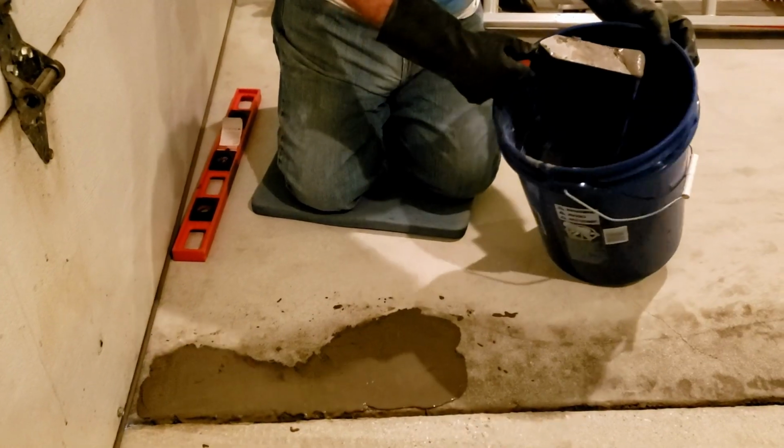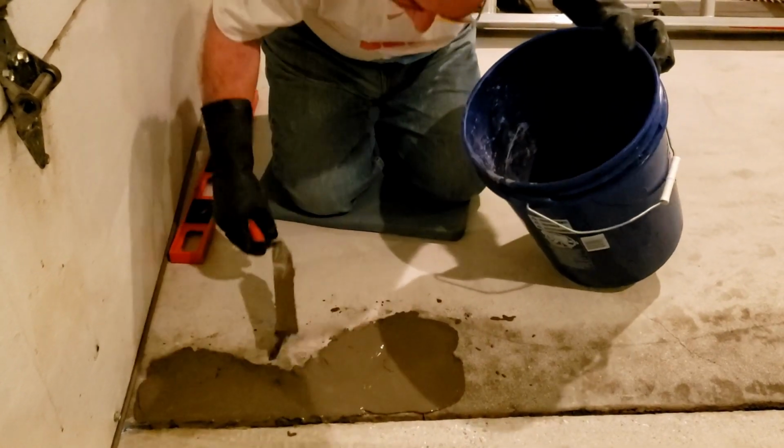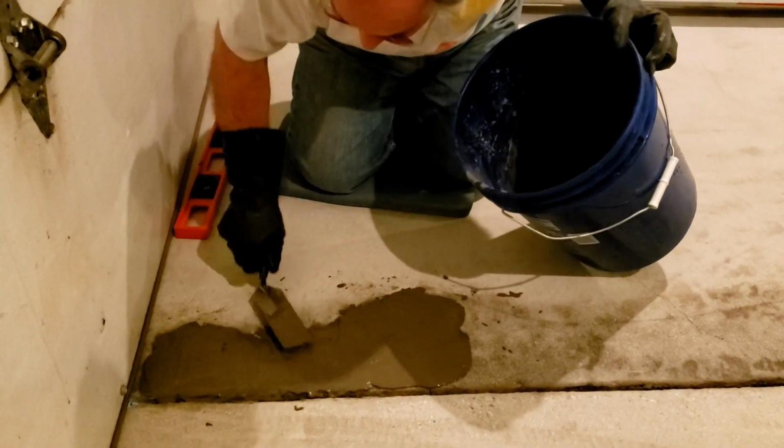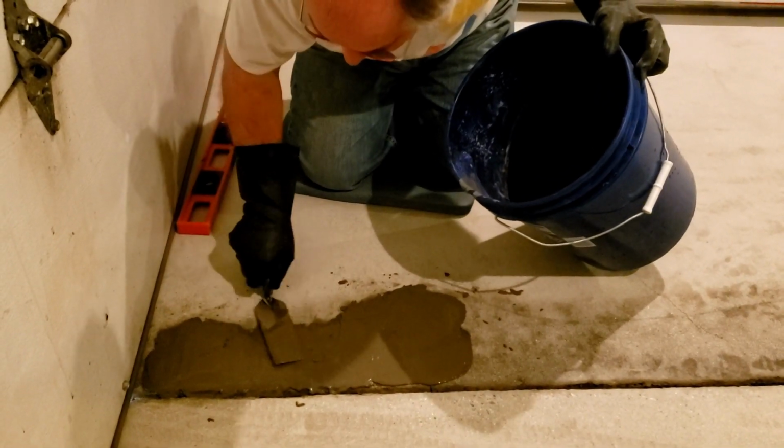What I really need is a shallower bucket. This is not good for doing small doses.